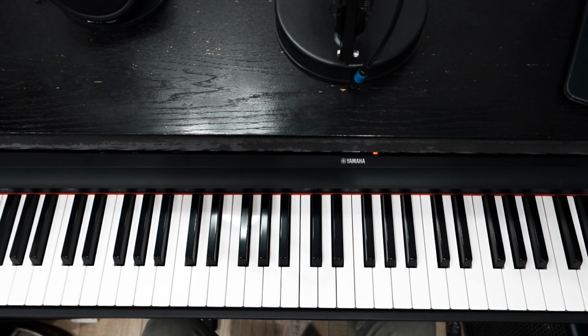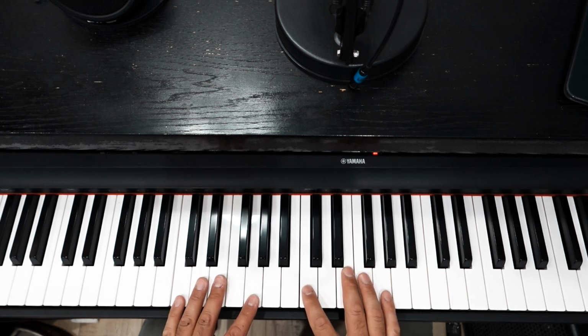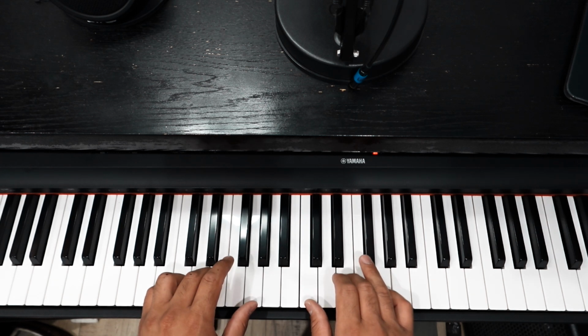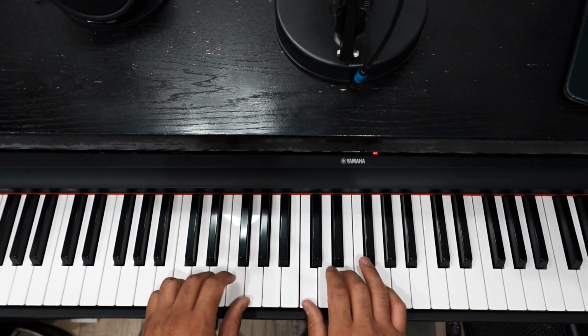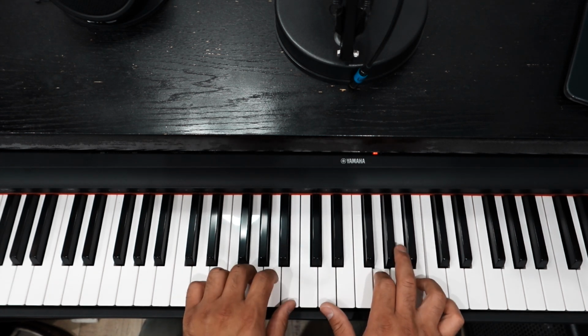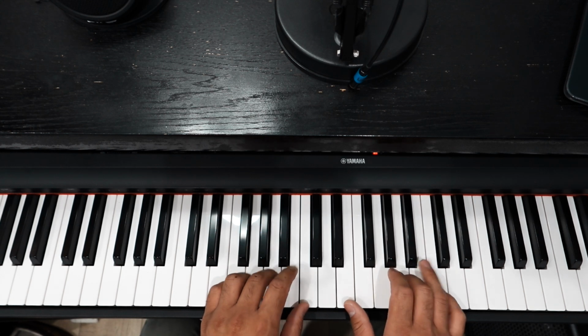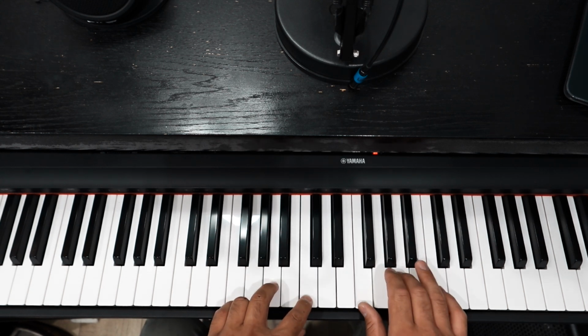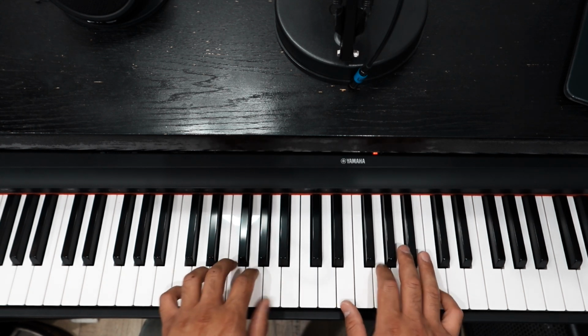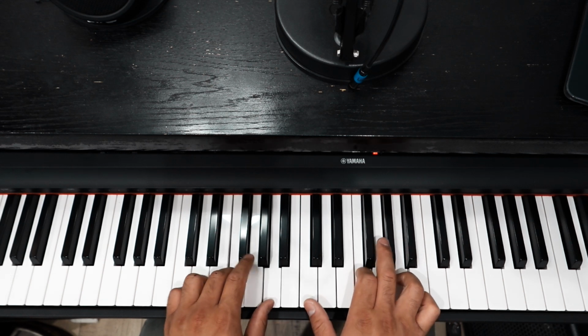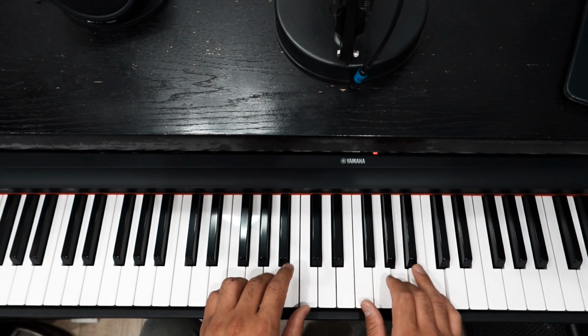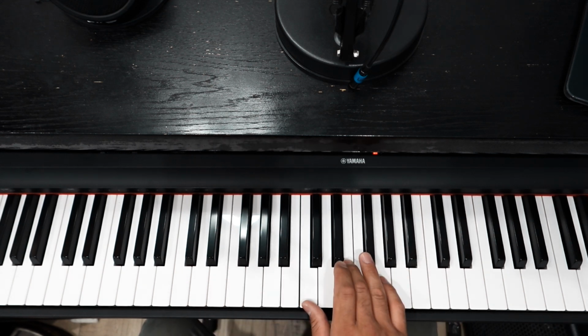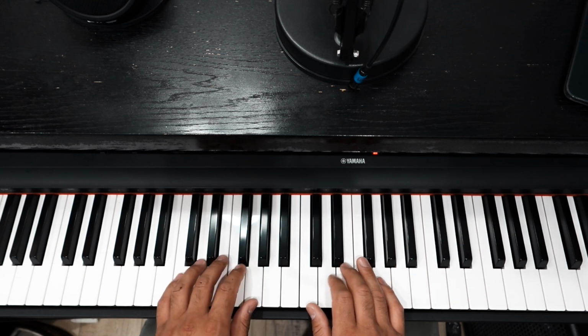Another thing you could do if you wanted to challenge yourself, instead of doing just rock eighth notes on the right hand, you can try doing the split. And this one sounds better to me. 1 and 2 and 3 and 4, and the left hand is still doing the 3 hits.